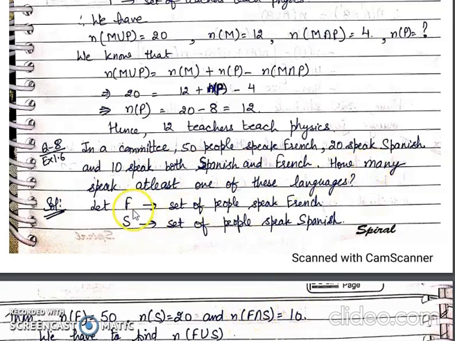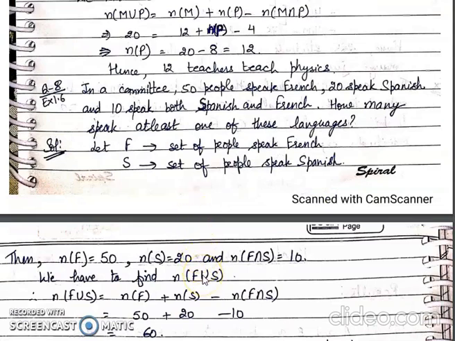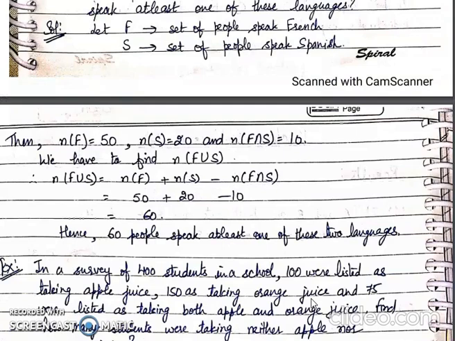Now the question is how many speak at least one of these languages? At least one means either French or Spanish. So it means we have to find the union. So again apply the formula: n(F union S) is equal to n(F) plus n(S) minus n(F intersection S). Clear? So put in the values. We get 60 people speak at least one of the languages. Now come to the example.